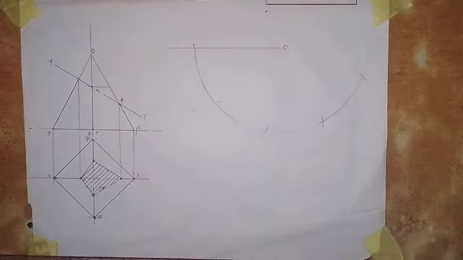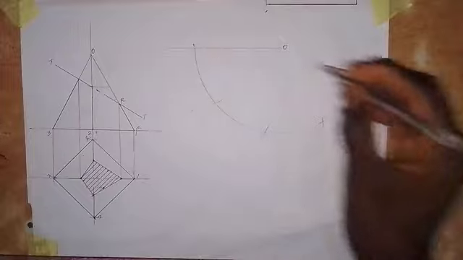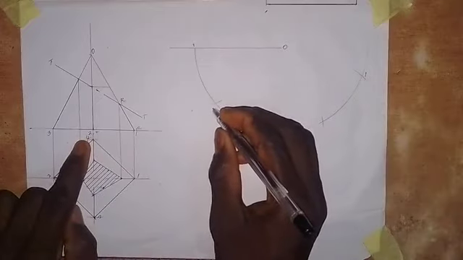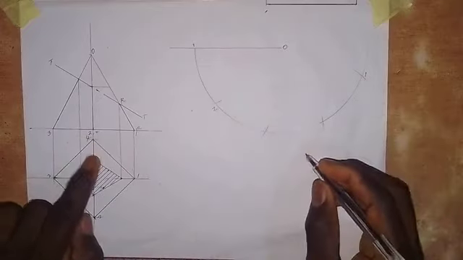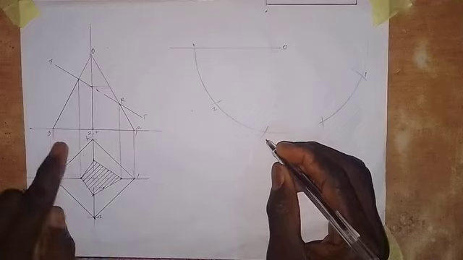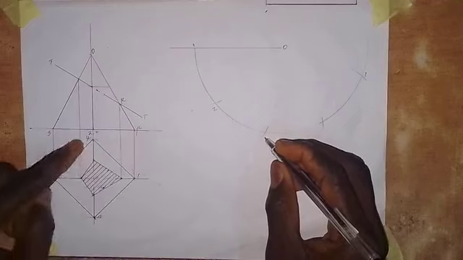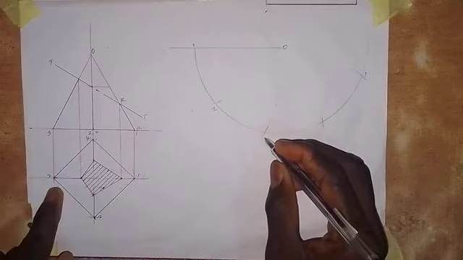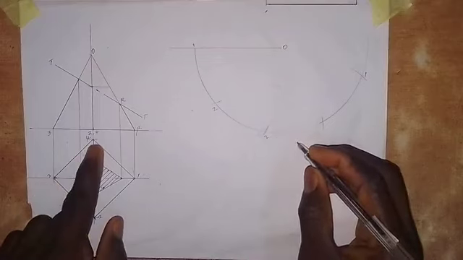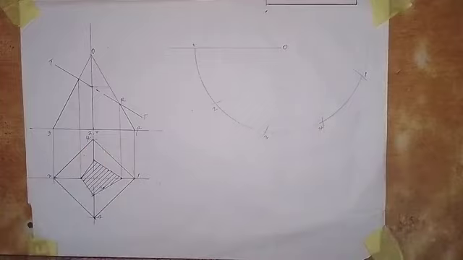All right, so when we go around, we are going to have 1, and we also have 1 here. After this one we have 2. We are moving like this. So we have 2, followed by 3, and then coming up here, we have this one to be 4. So that is it. That's what we have there.